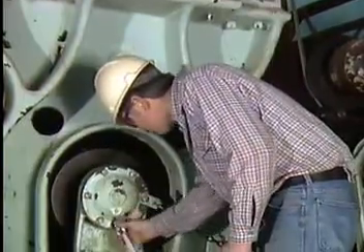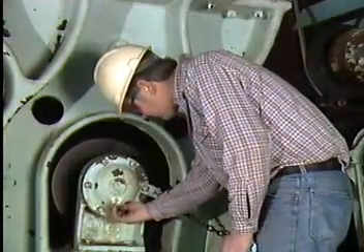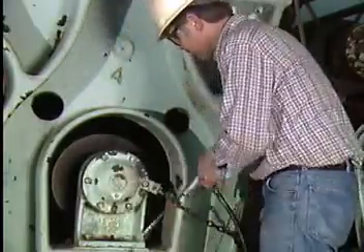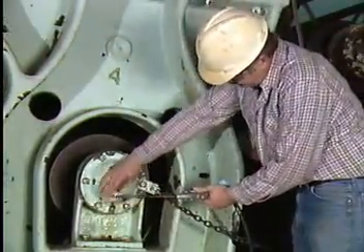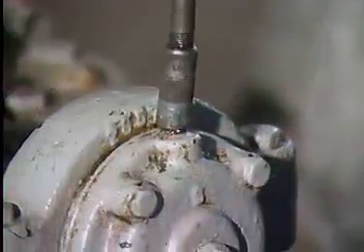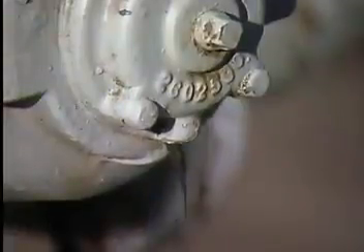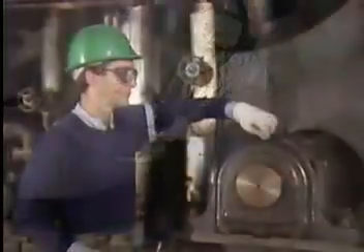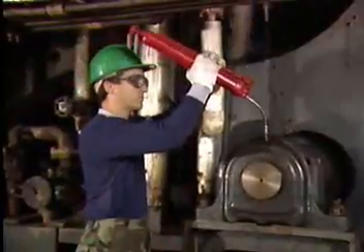Another way to lubricate bearings is with grease. Grease is generally used to lubricate bearings that are installed in machines that operate at slow speeds under heavy load, such as large circulating pumps. When adding grease to a bearing, it's important to use a grease that is compatible with the grease that is already in the bearing. Mechanics generally use one of three basic methods for greasing a bearing.